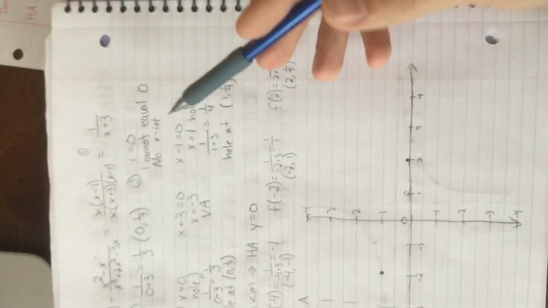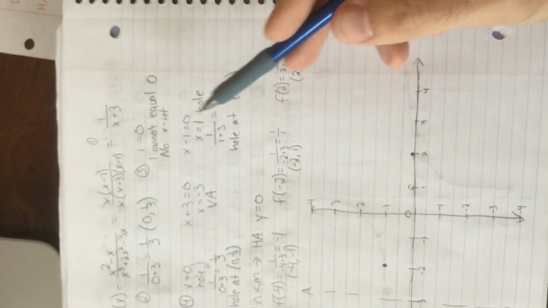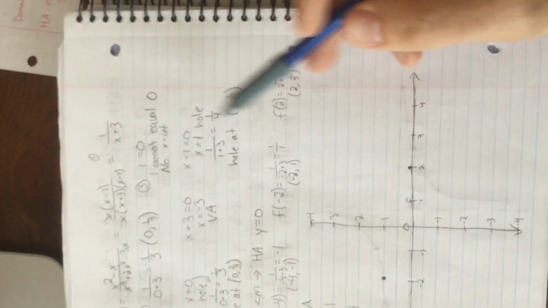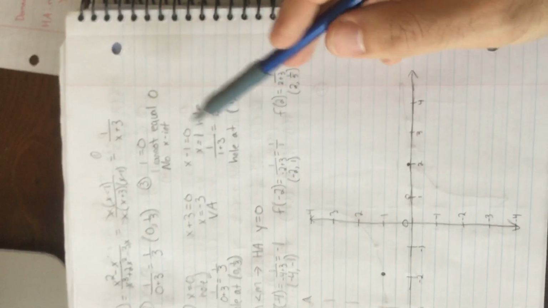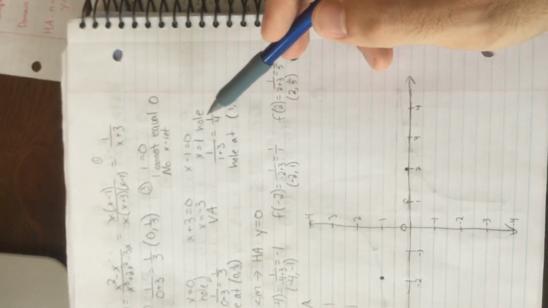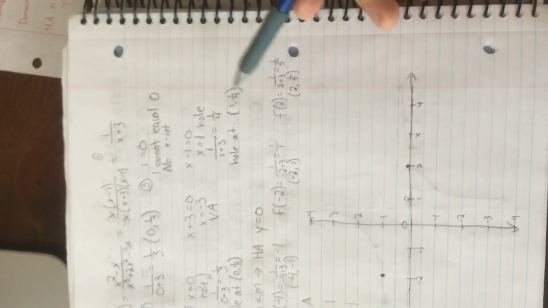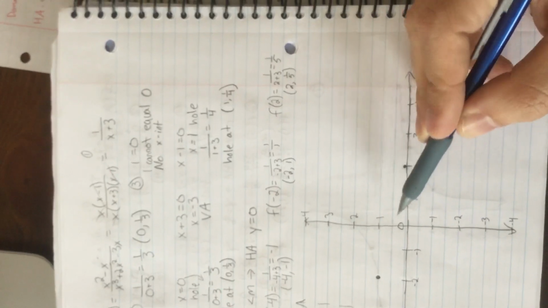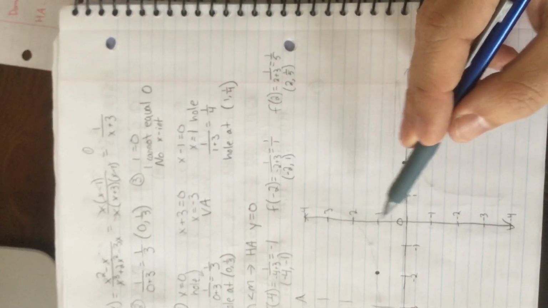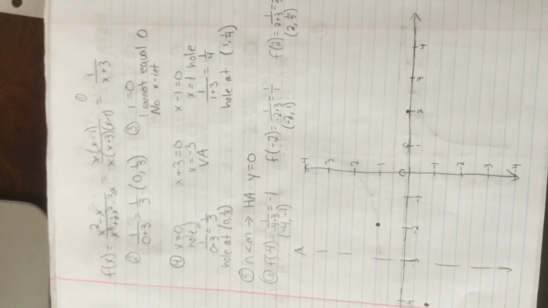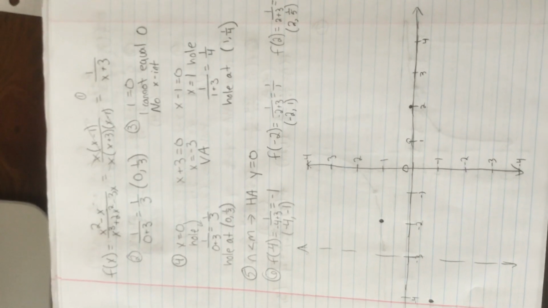And then lastly, x minus 1, if I set that equal to 0, I get x equals 1. Because that canceled out, I know I have a hole. So when I plug 1 back into my function, I get 1/4 as my y value. So we have a hole at 1/4, which I tried to put right here. It might have been more helpful if I made these values go up by a smaller number, but that's okay, this still works.